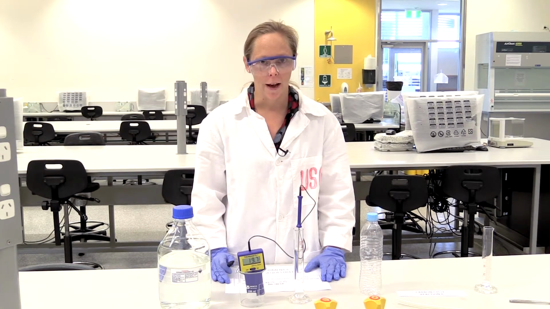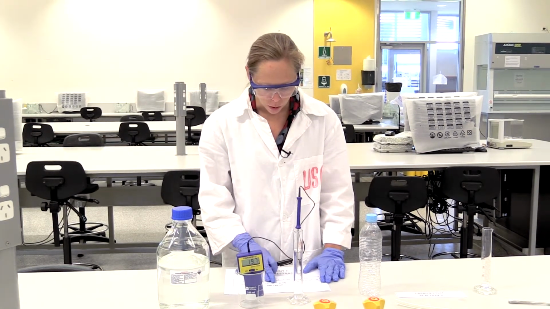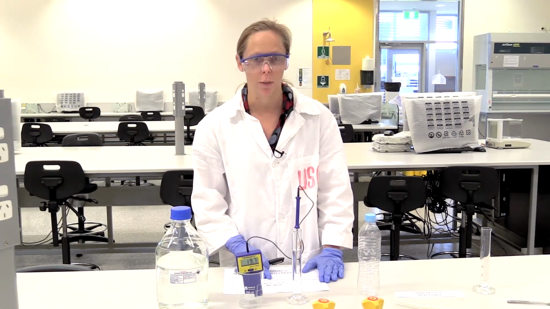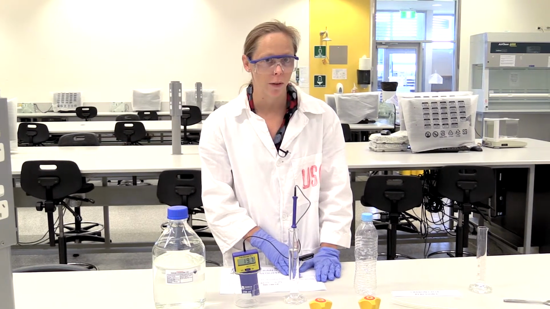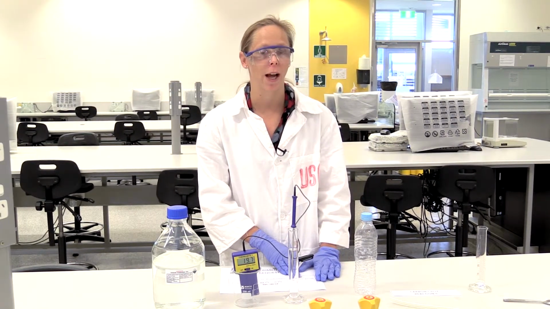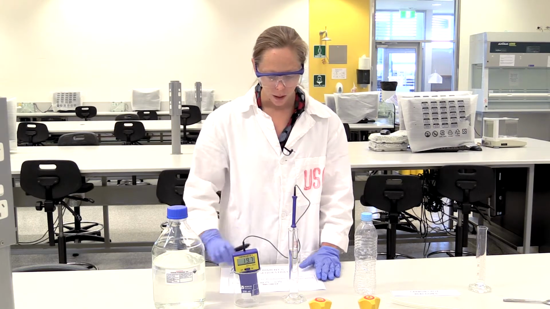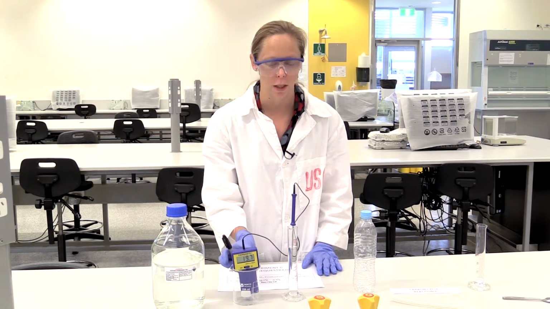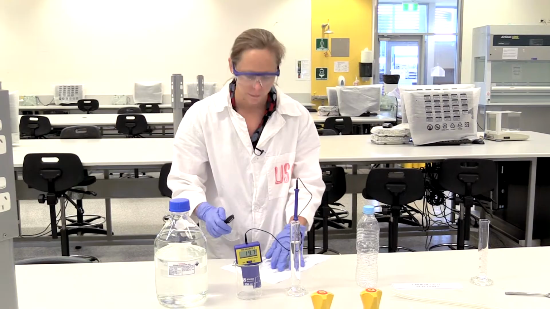So what we want to do now, so we've seen that we've got an endothermic reaction for our carbon dioxide production. So now we're trying to see if we've got the same or different for a carbon sequestration reaction. So if we could just read off the initial temperature of our sodium hydroxide. 19.7.